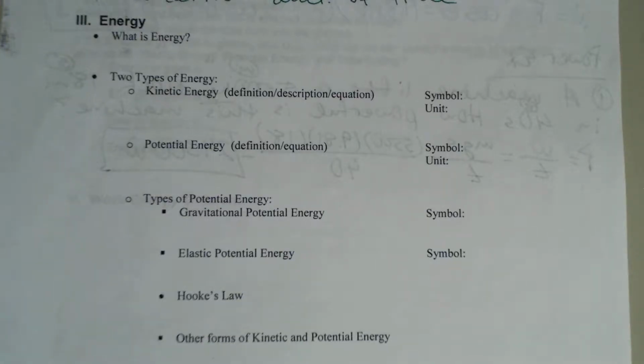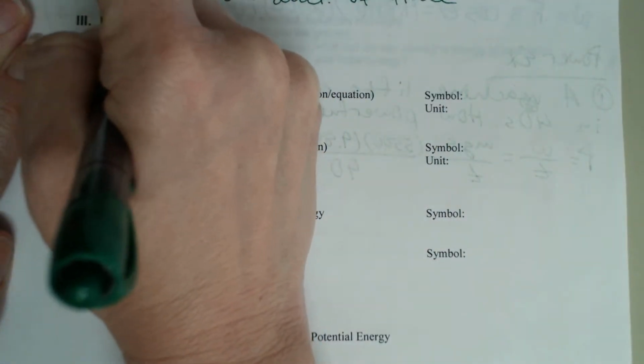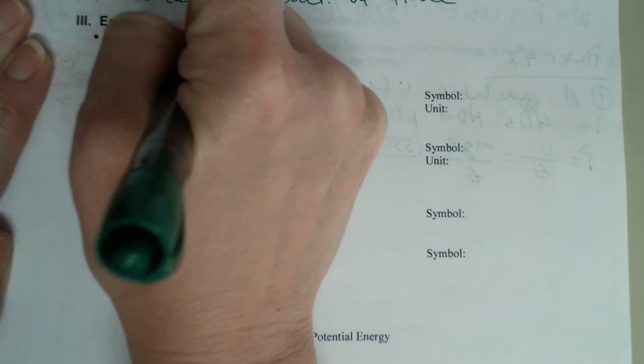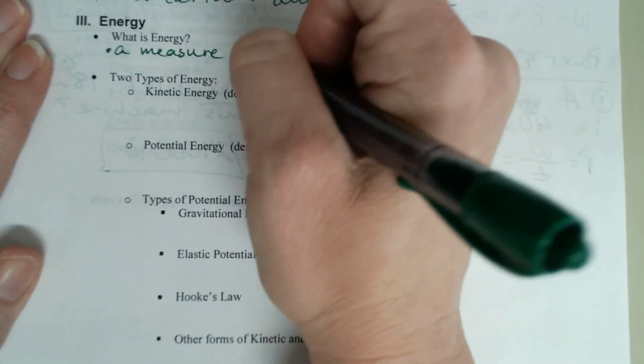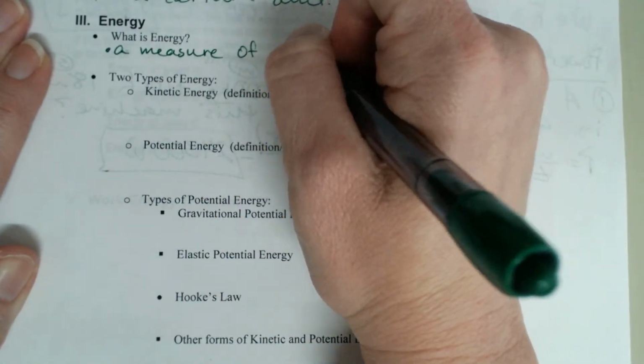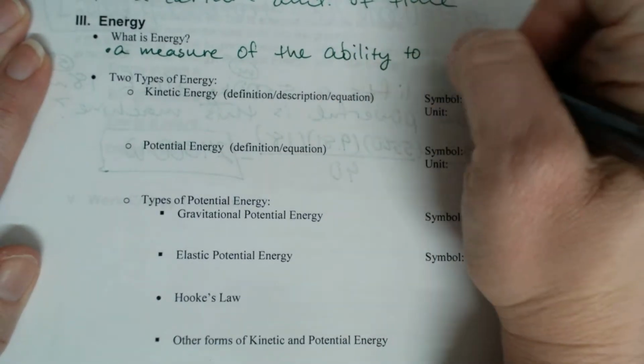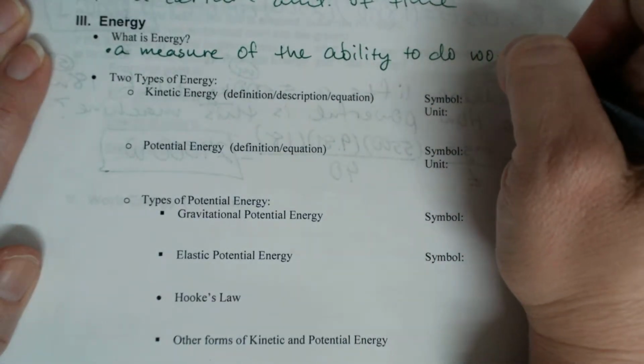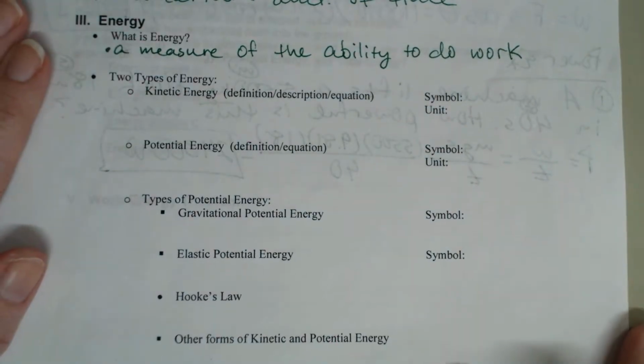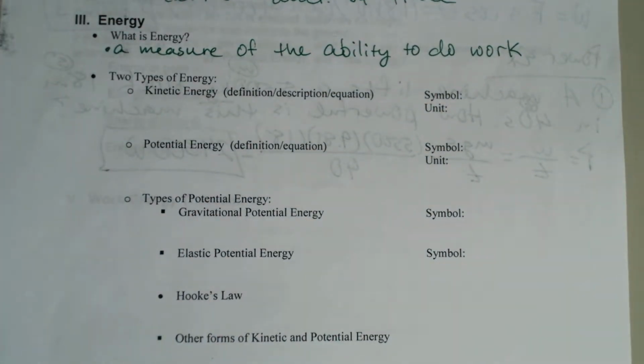Okay, so first thing we got to define what energy is. Energy is a measure of the ability to do work. Okay, so energy is the measure of the ability to do work. That's all it is. All right, and there's different types of energy.